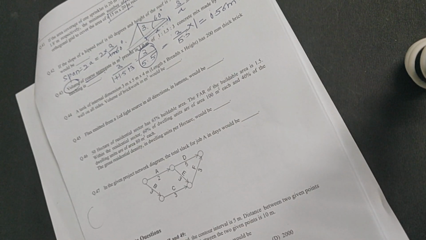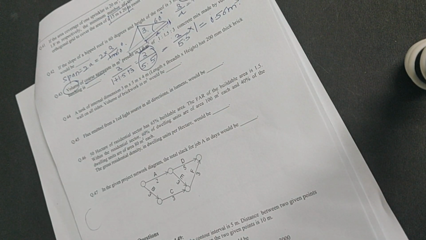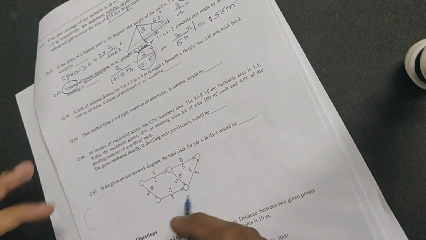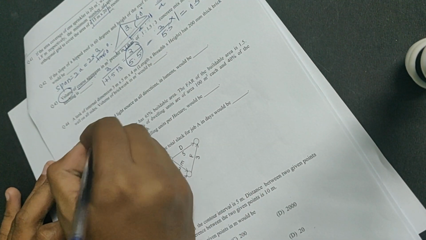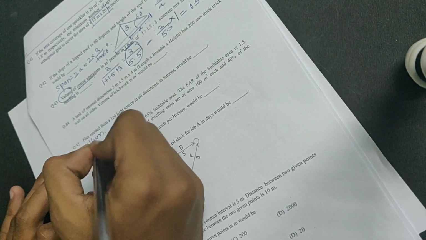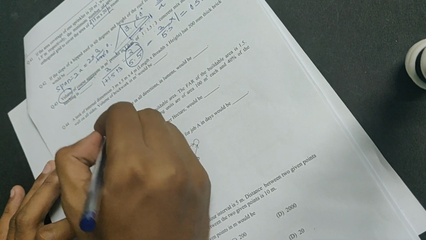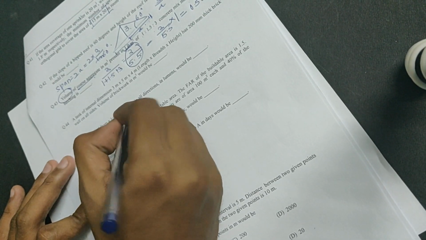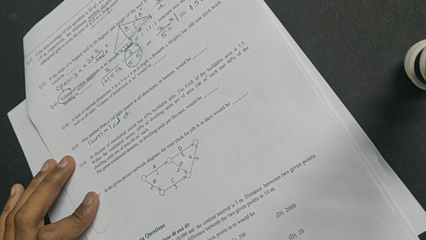The next question is, flux emitted from a 1 CD light source in all directions in lumens would be what? We know that 1 lumen is 1 candela steradians.